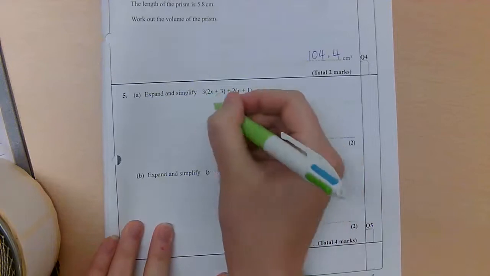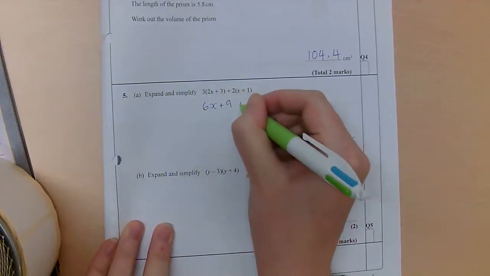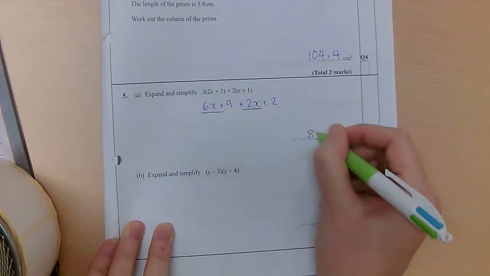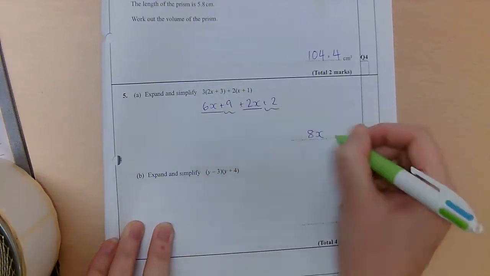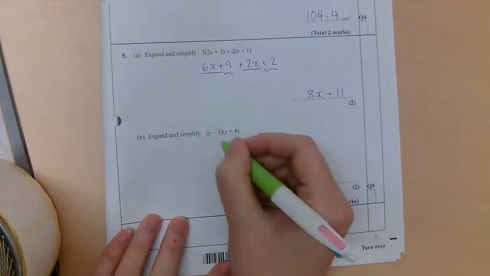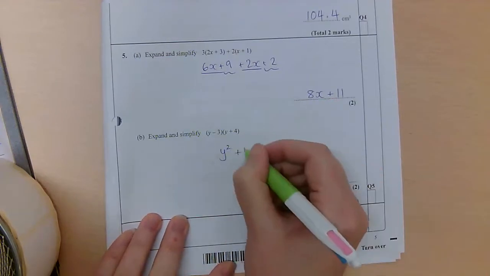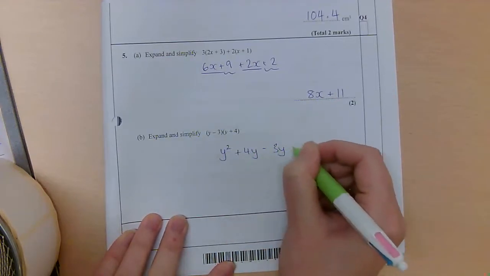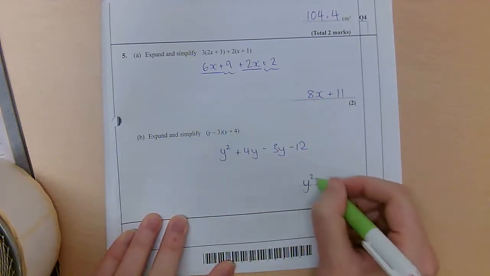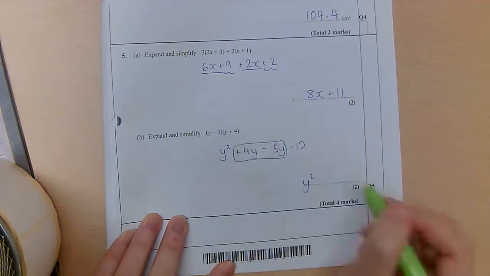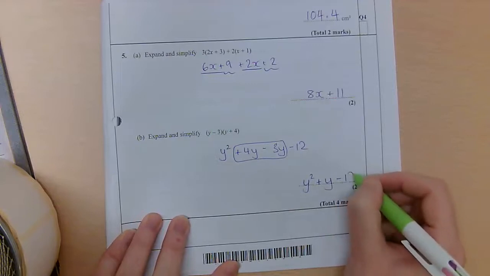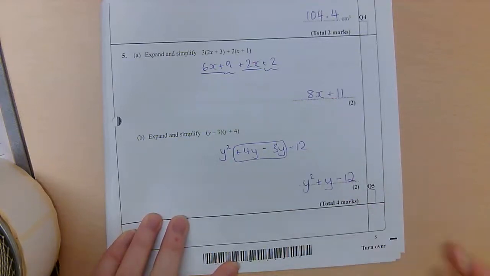Question 5a, going to expand the brackets. So I've got 6x plus 9 plus 2x plus 2. Simplify it. I've got 8x, and then I've got a plus 11. Part B, expand the brackets. Y squared plus 4y minus 3y minus 12. Remember, all parts need to be multiplied together. So in total I have y squared. This section can be simplified. I have 4y, take away 3 of them, leaves me just a single y, and then a minus 12 on the end. Be careful with those negatives.